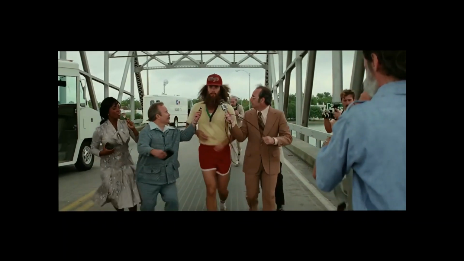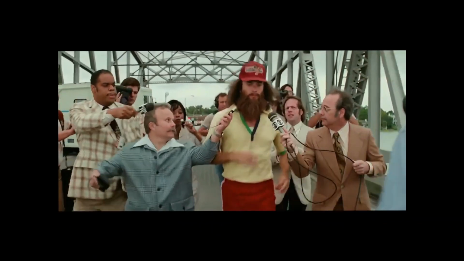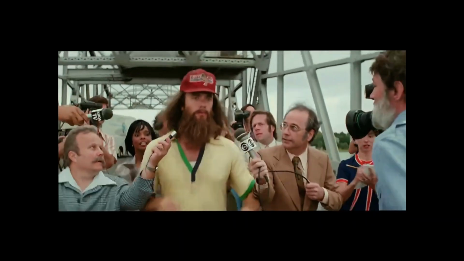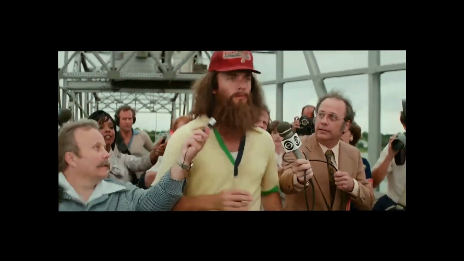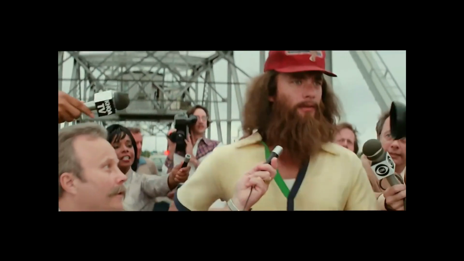Why are you running? Are you doing this for world peace? Are you doing this for the homeless? Are you running for women's rights? Or for the environment? Or for animals? They just couldn't believe that somebody would do all that running for no particular reason. Why are you doing this? I just felt like running.